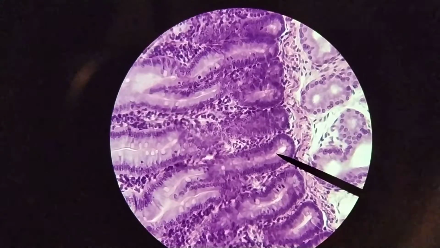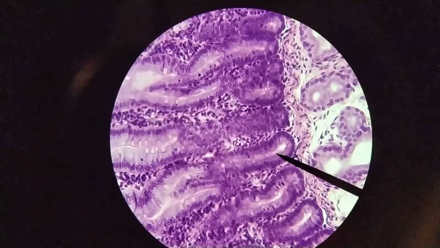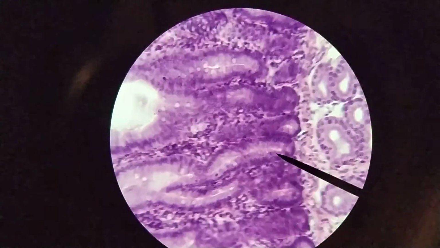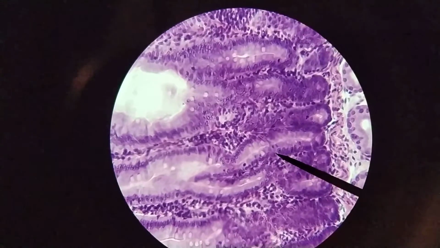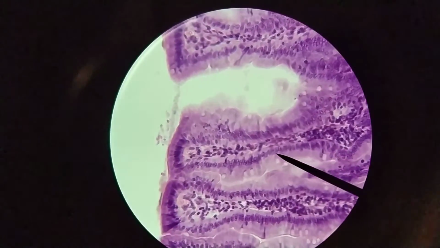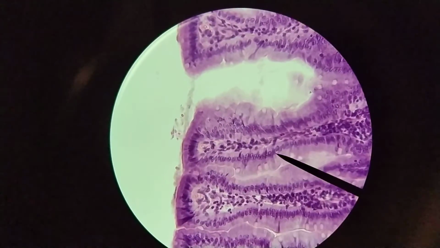Here's the lumen. Okay. One of the things that we tend to see in the crypts of Lieberkühn is evidence of cell division. So here we have evidence of mitosis showing up. Again, we see that here as well. Okay. What we tend to have is a lot of stem cells in these crypts of Lieberkühn, and that's because the epithelium on the surface is replenished fairly frequently.